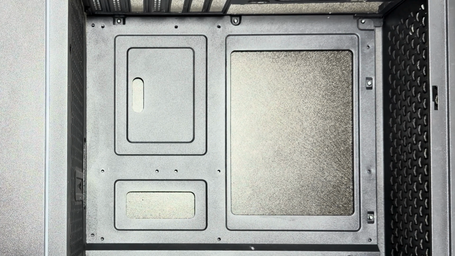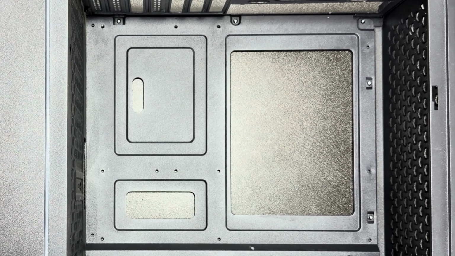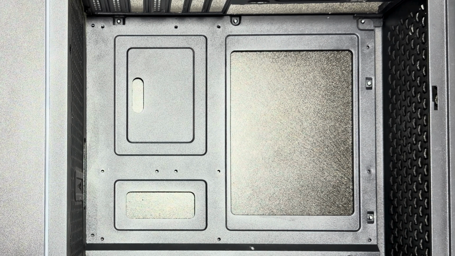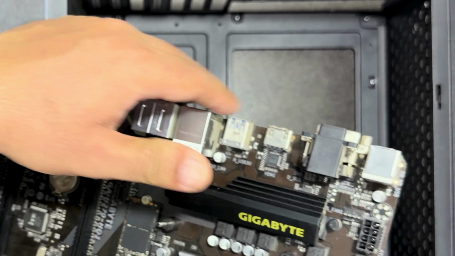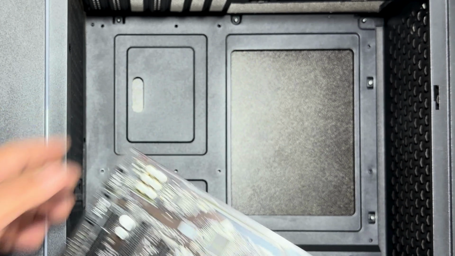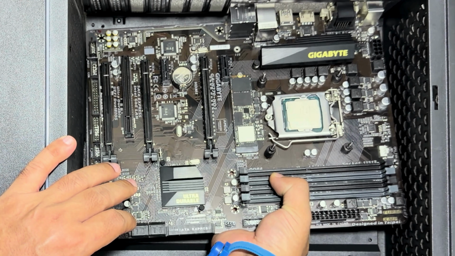Now we're looking at the motherboard mounting area inside the PC case. Before installing the standoffs, the easiest way to identify the correct mounting points is to place the motherboard inside the case first. As we learned earlier, always start by aligning the motherboard's I/O ports with the I/O opening at the back of the case. This ensures the motherboard is in the correct orientation and sitting in its proper position.